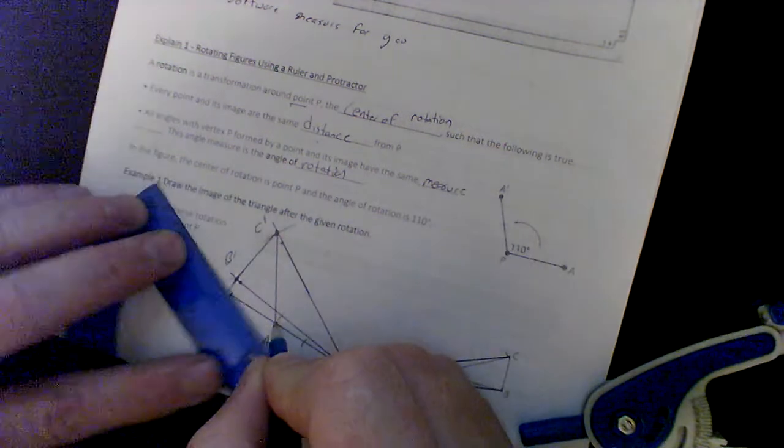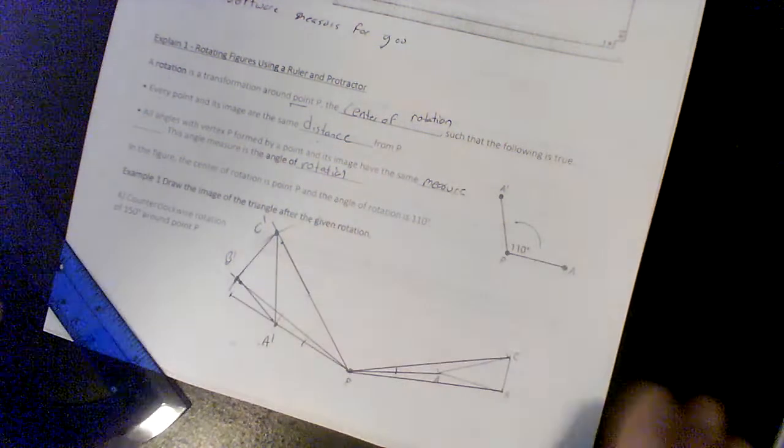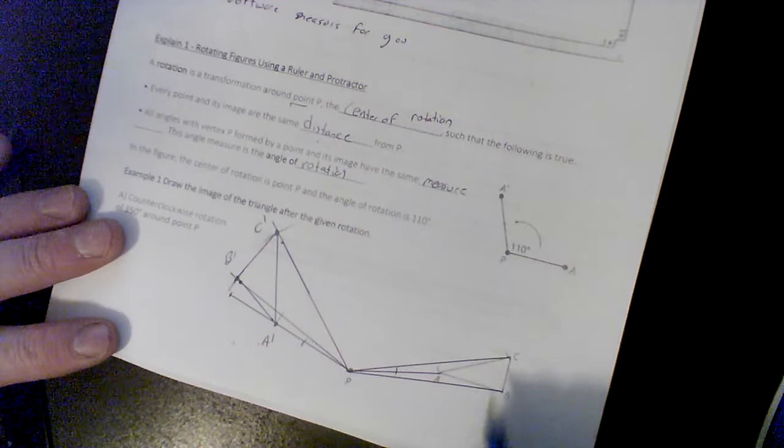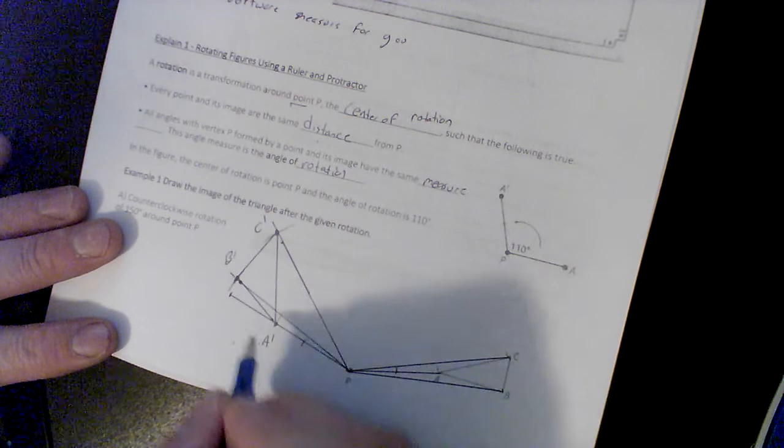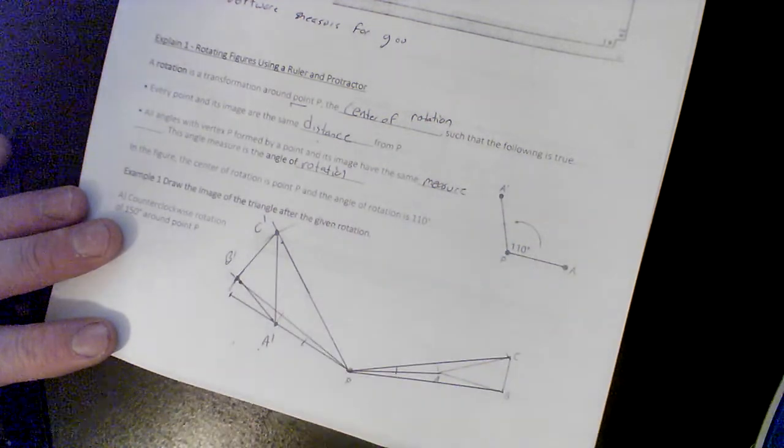And if I connect these, and I realize it's a little bit of a pain in the butt, I am going to get this triangle with that center of rotation. Alright, so this triangle ABC rotated to here, A'B'C'.